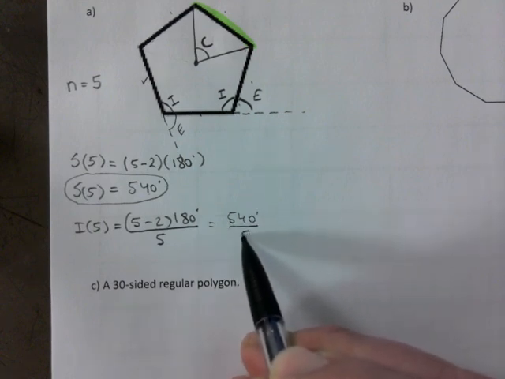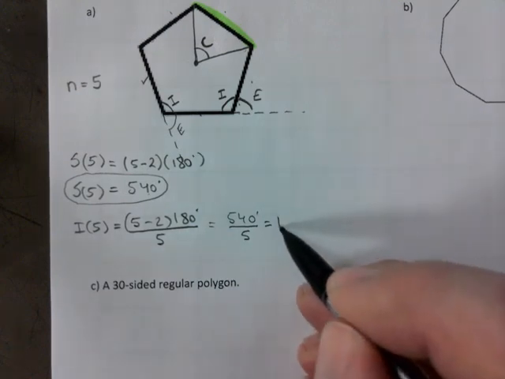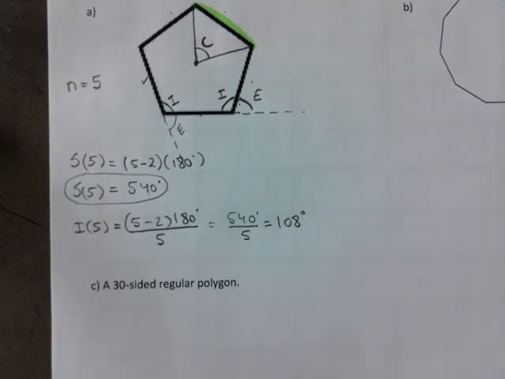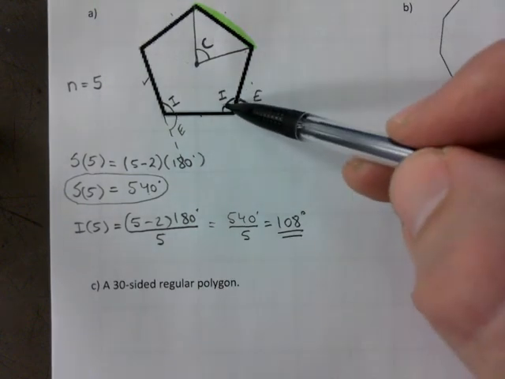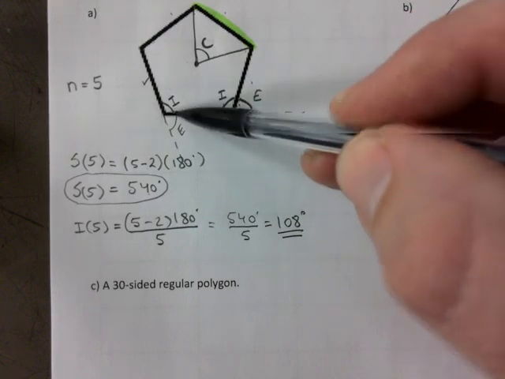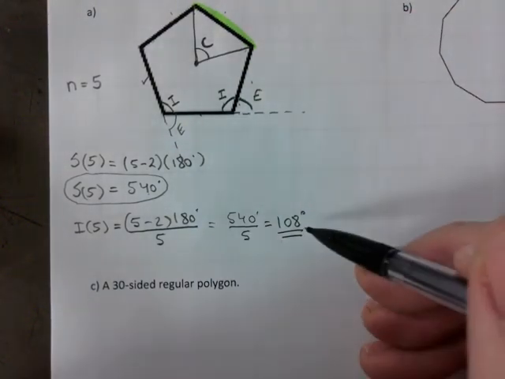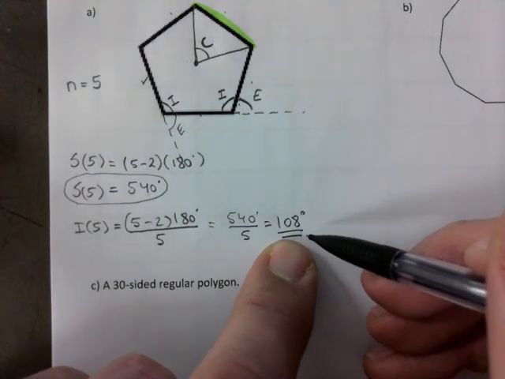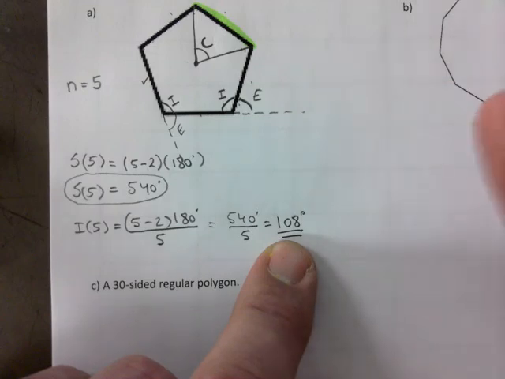Divide that by 5. 540 divided by 5 is 108 degrees. So this is what every single interior angle inside that pentagon is going to measure. They're all 108. And so it would have to be a regular polygon for this to work, right? Because if every angle is 108 inside, it has to be regular. Okay.